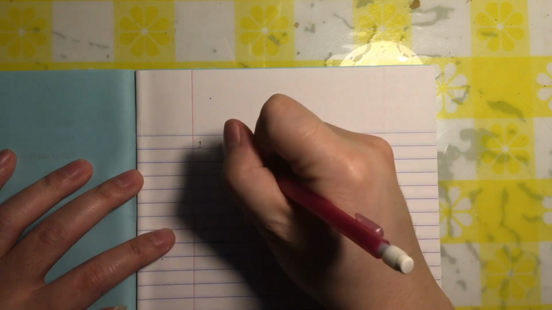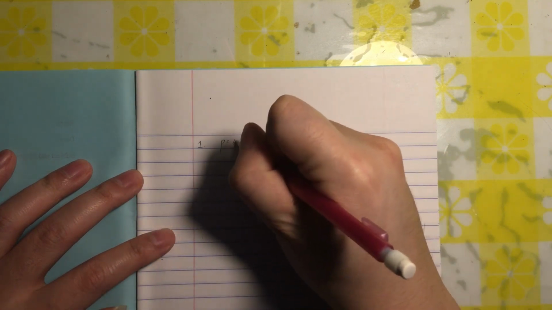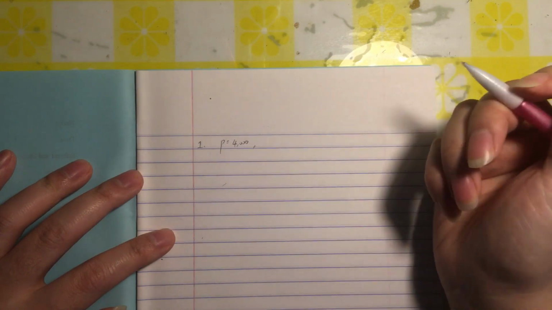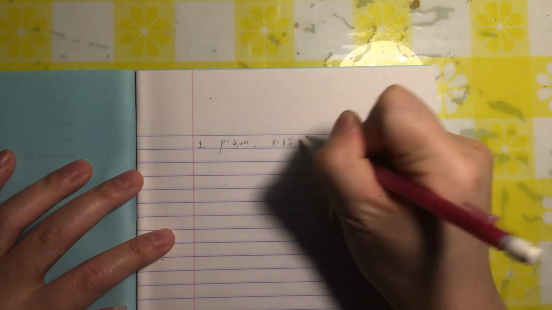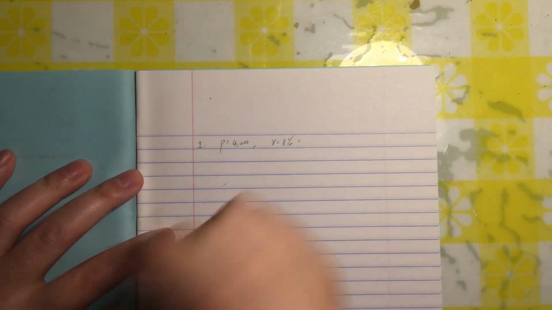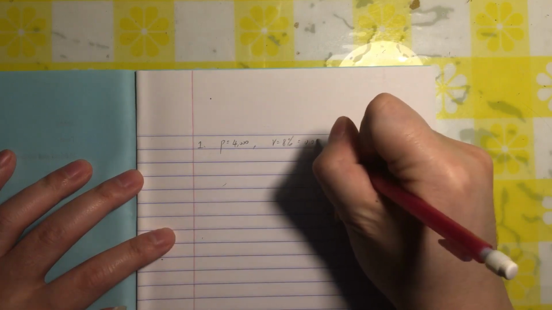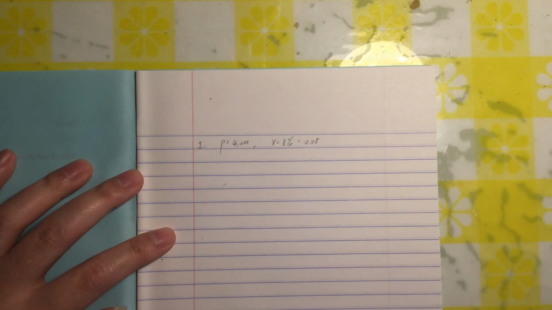Suppose $4,000 is deposited into a bank, offering an annual interest rate of 8%. So we know that the principal is $4,000 and the annual interest rate is 8%. If we convert 8% to a decimal number, that's 0.08. That's what's given.